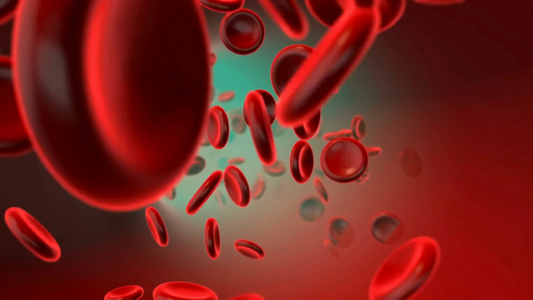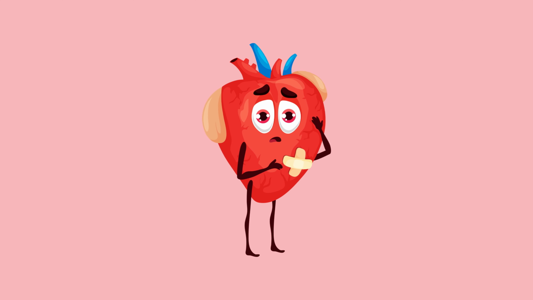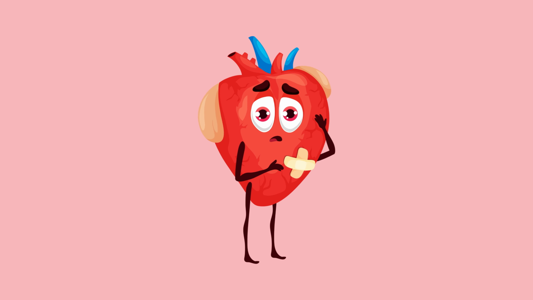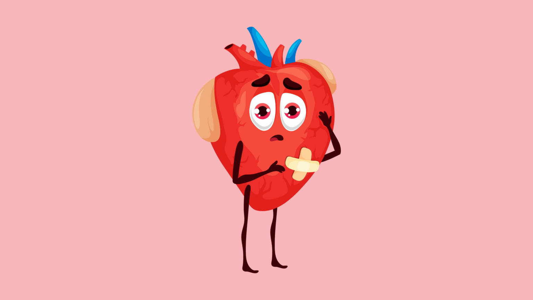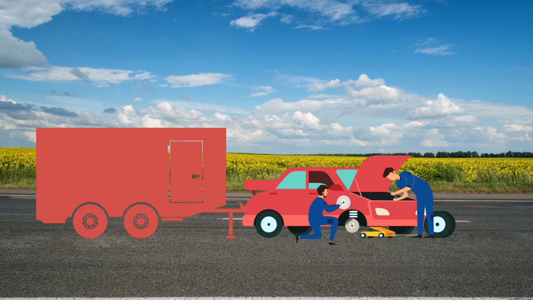But here's the catch. While these compensatory mechanisms might work in the short term, over time they place additional strain on the already failing heart. It's like using a worn-out engine to tow a heavy trailer. Eventually, it just cannot keep up.